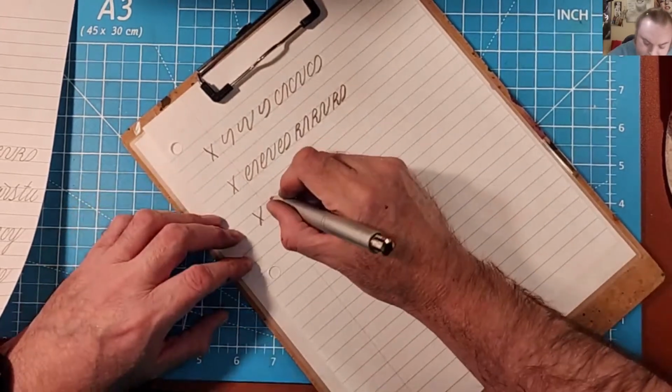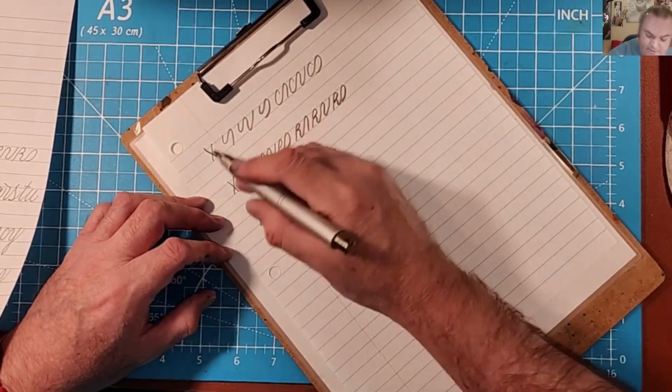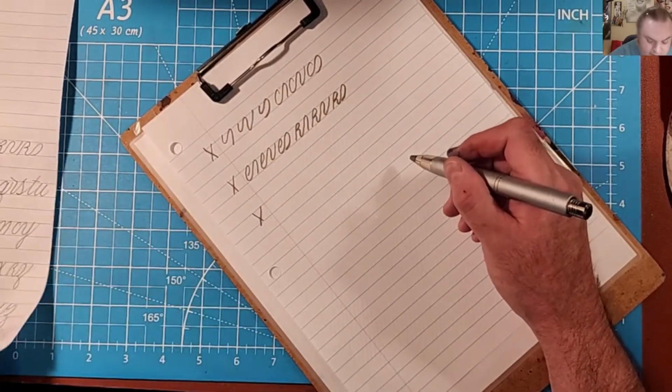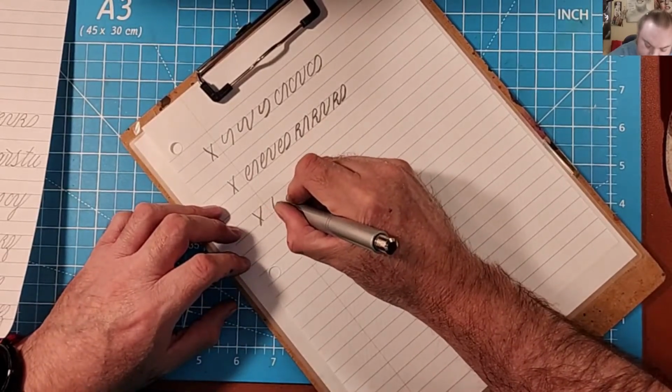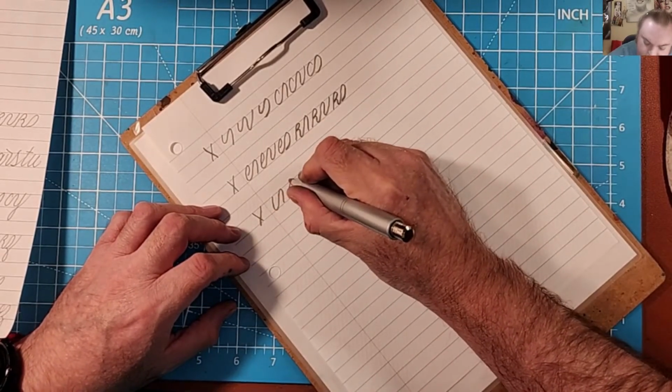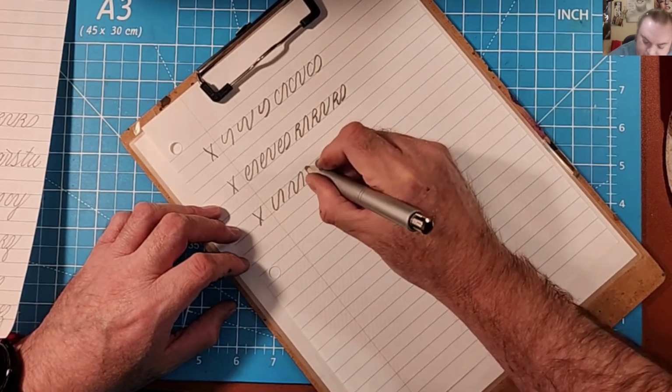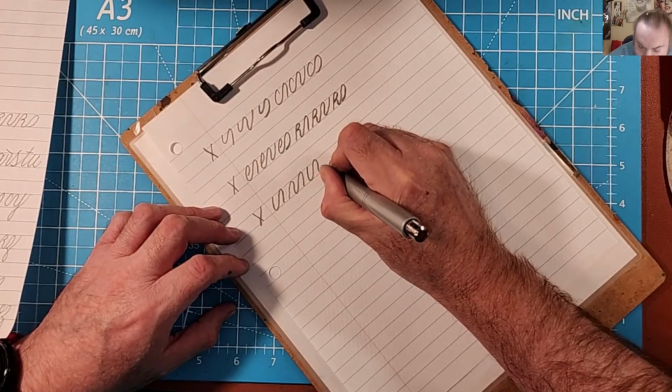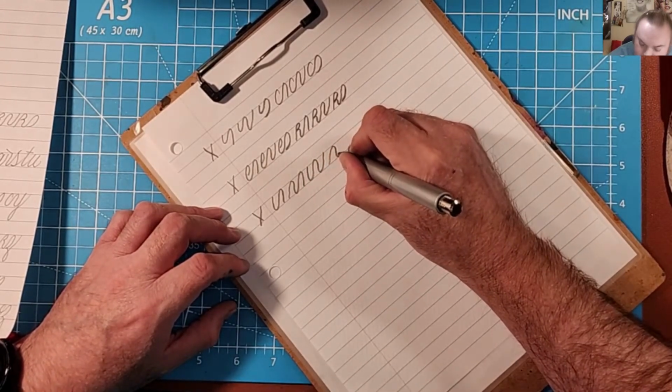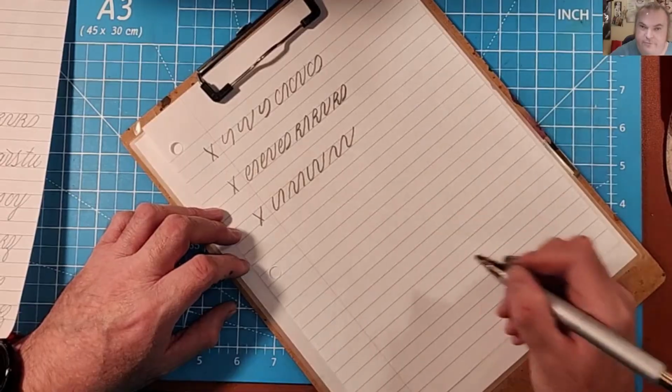and you can do these from almost any letter. The reverse compound curve, double overturn, double underturn, double compound curve.